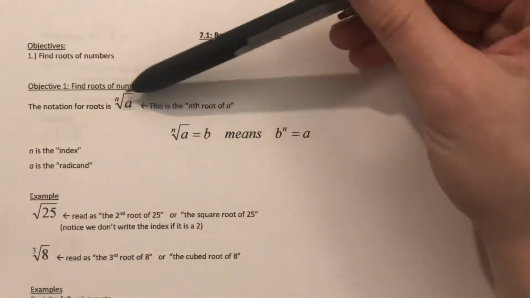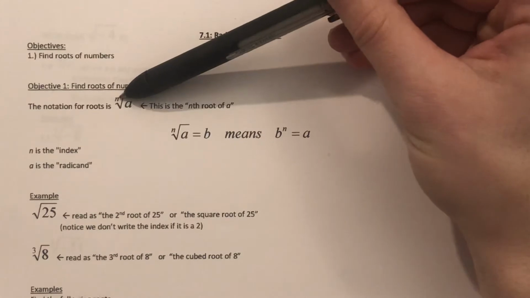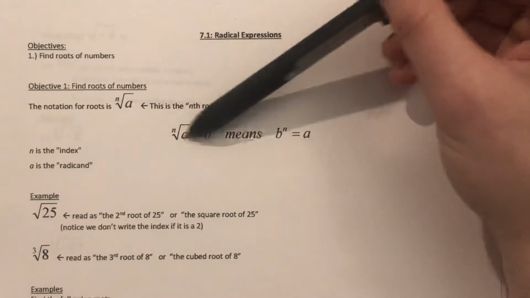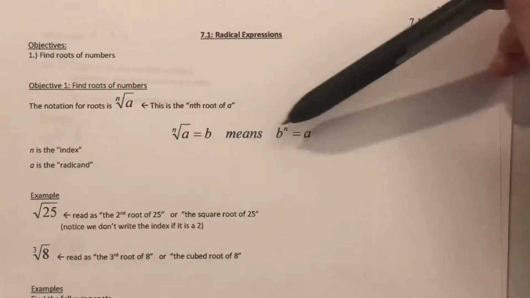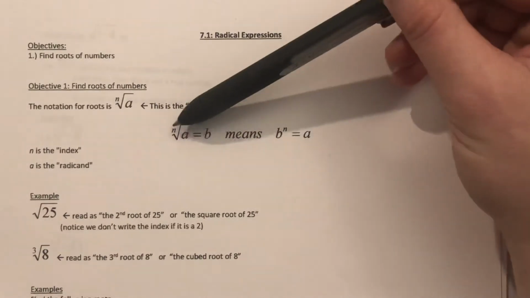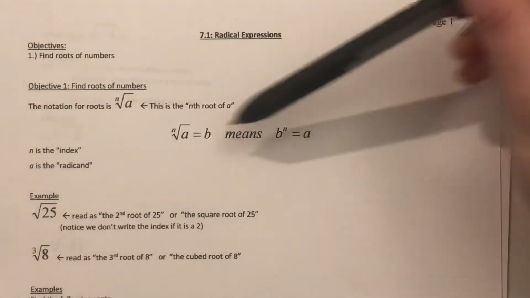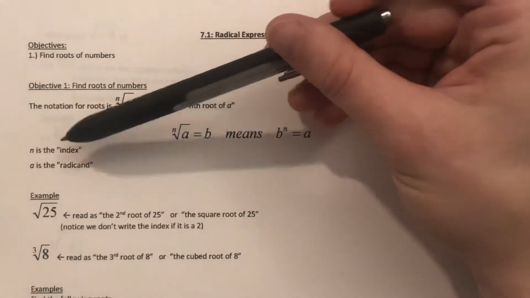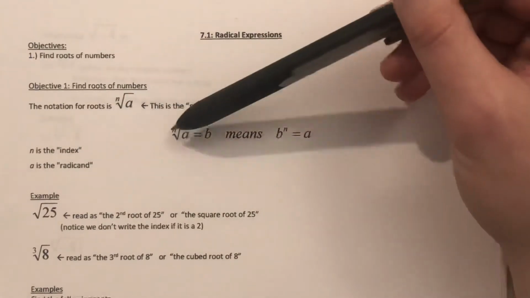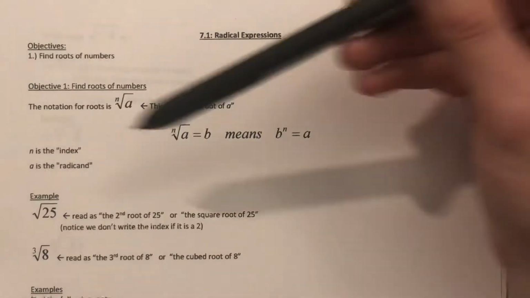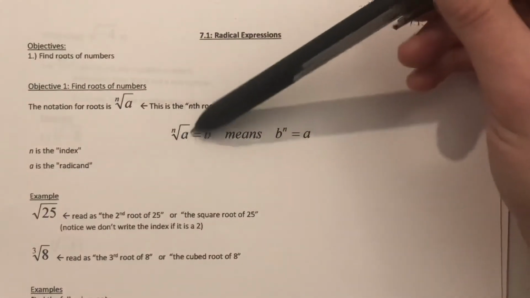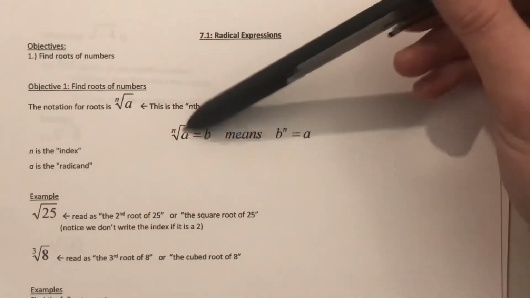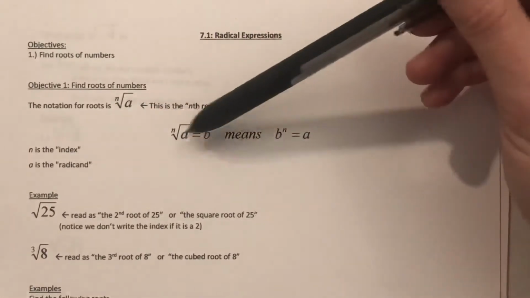So the idea, to generalize it, is to say the nth root of a. The nth root of a is equal to a number such that if you raised that number to the nth power, it would give you the number inside of that radical symbol. So, real quickly, here's some terminology. The n is referred to as the index of the root or the index of the radical, and the term on the inside is referred to as the radicand. I'll quite often refer to this as the inside, but the official name for it is the radicand.